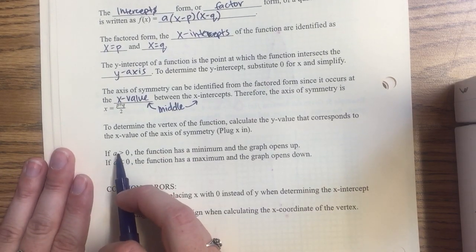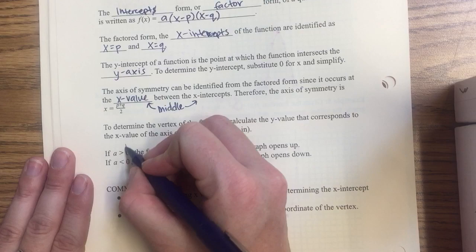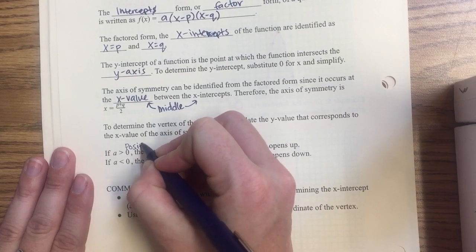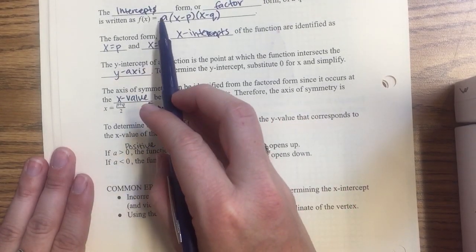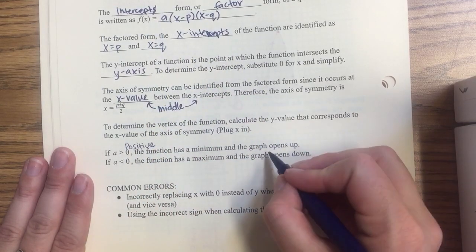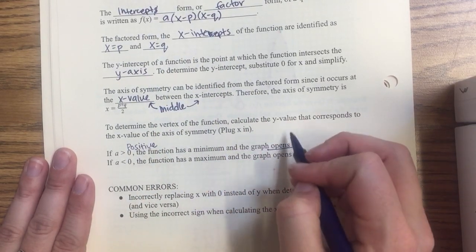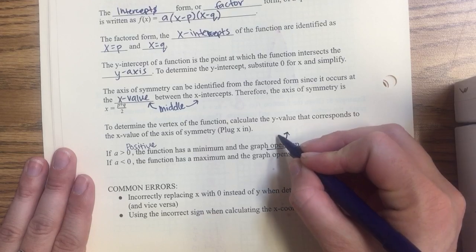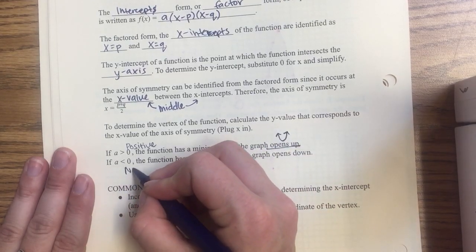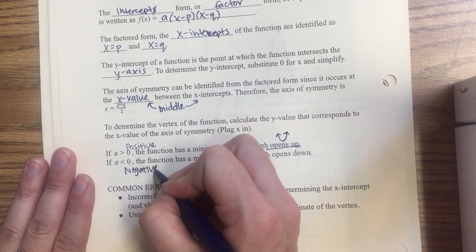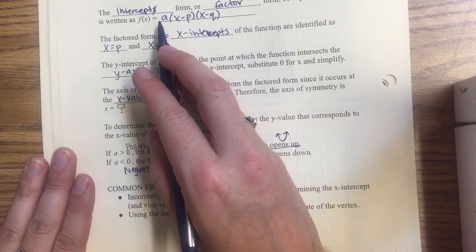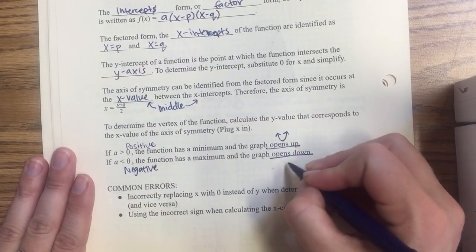Now just a reminder, if a is bigger than 0, so if it is positive in the front, the graph will open up. If it is negative, so if there's a negative in front, your graph will open down.